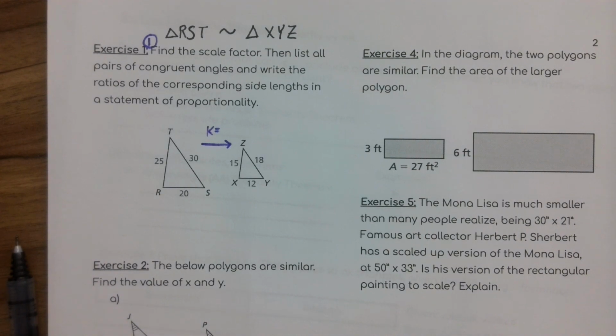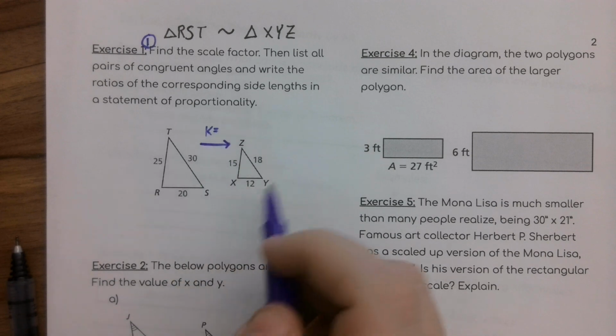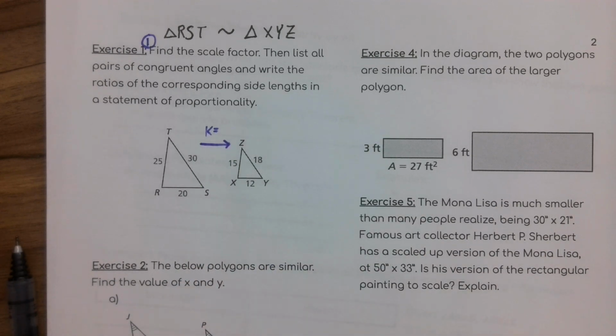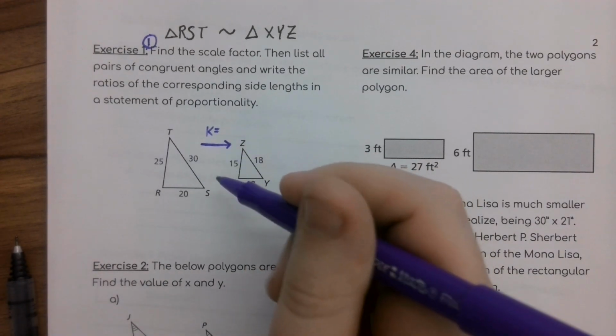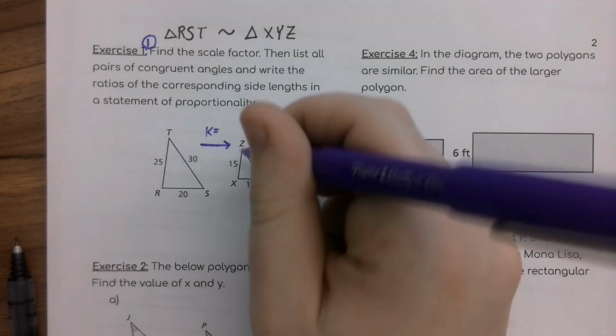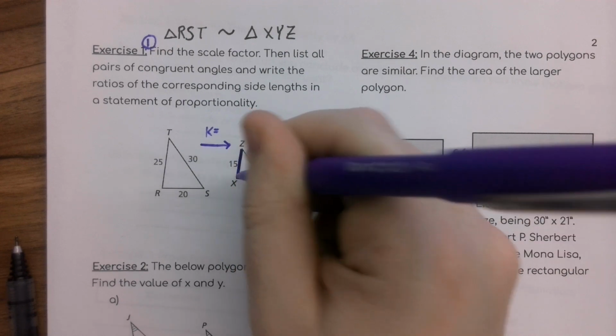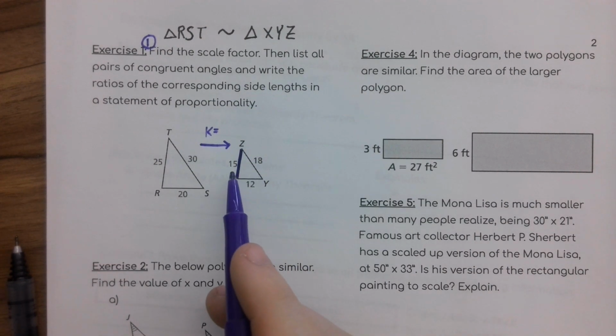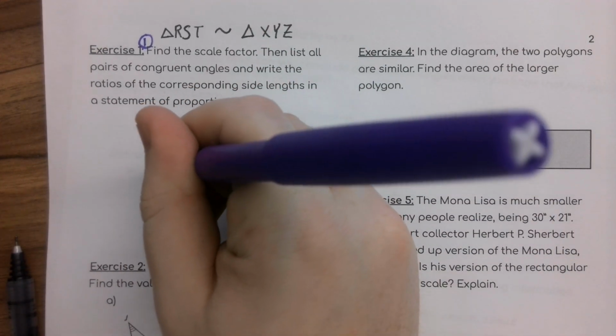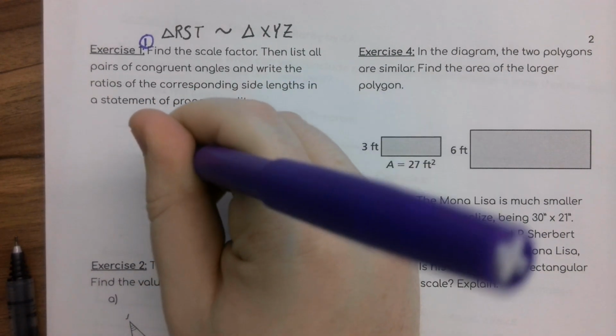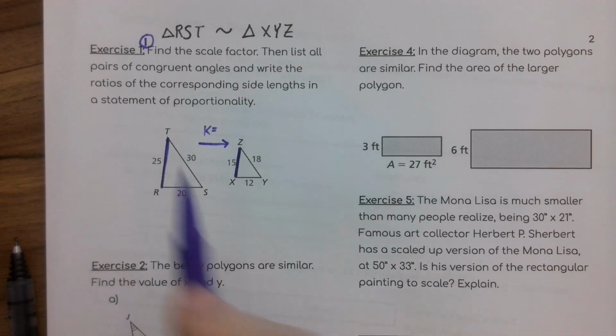If you know that two triangles are similar, to find the scale factor, you should just divide the second triangle's side length by its corresponding side length on the first triangle. It's always going to be new divided by old to make the scale factor k. So, for instance, I could take this length here, XZ. That's our new side length of 15, and divide it by RT, our old side length of 25.